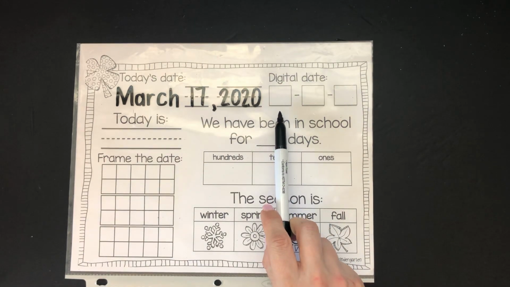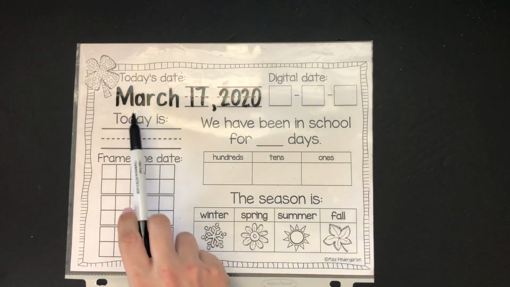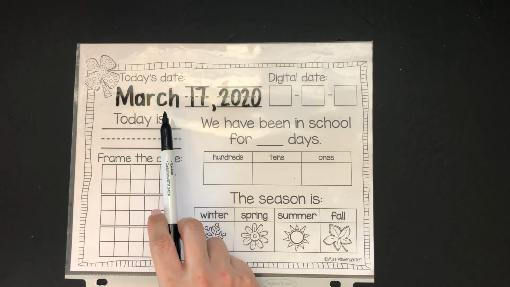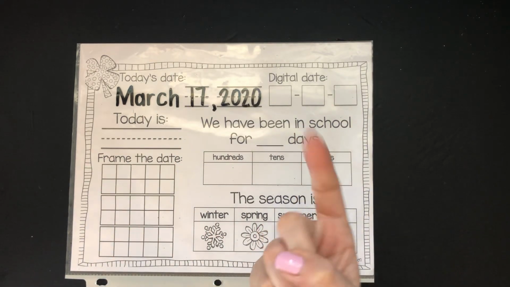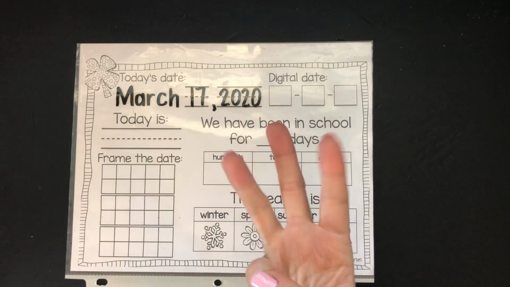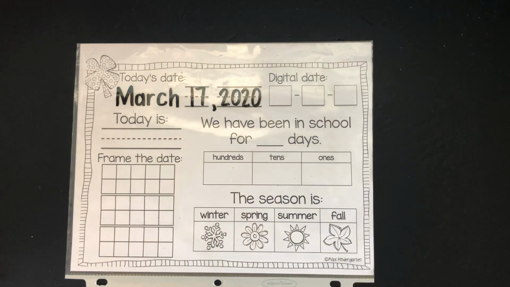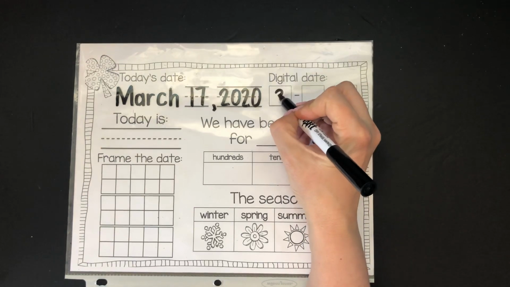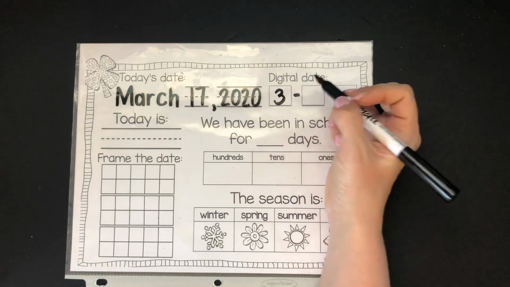This first box is for what number month it is. Now we're in the month of March. We had January, February, and now we have March. So March is the third month of the year. And then we make a dash.